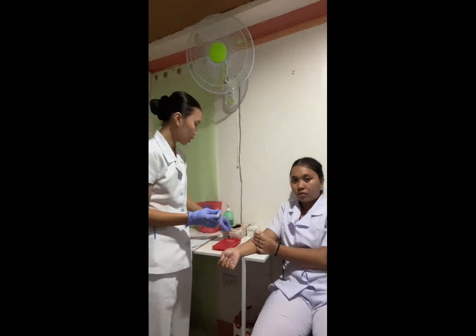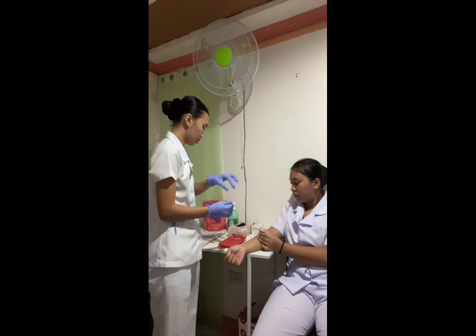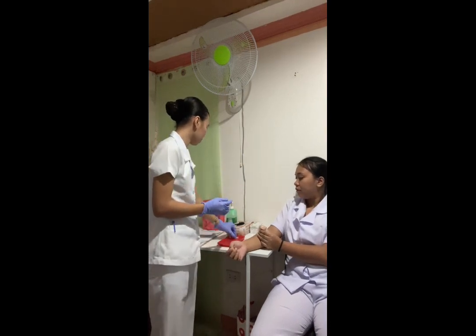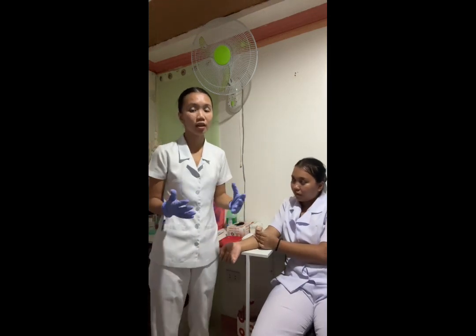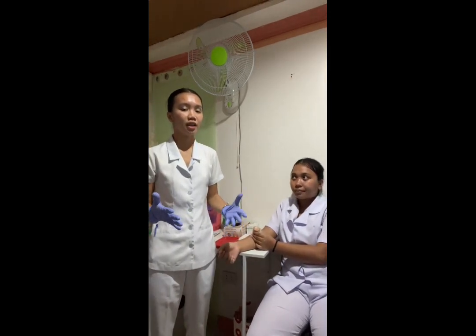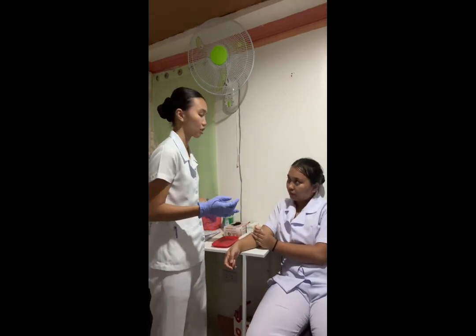Because slow needle withdrawal may be uncomfortable for the client, and so with this we are going to dispose of it. And then we should not massage the area or the injected site, because massage can disperse the medication into the tissue through the needle track of the injection site.